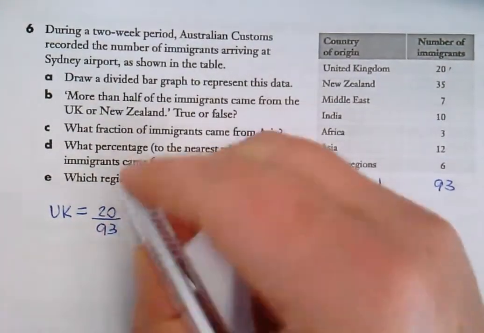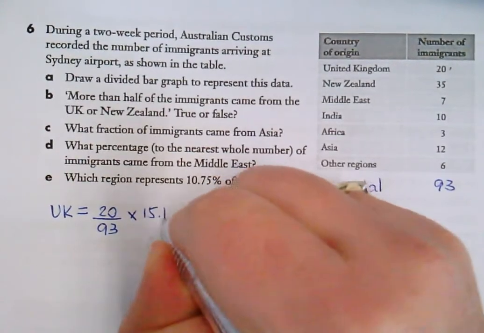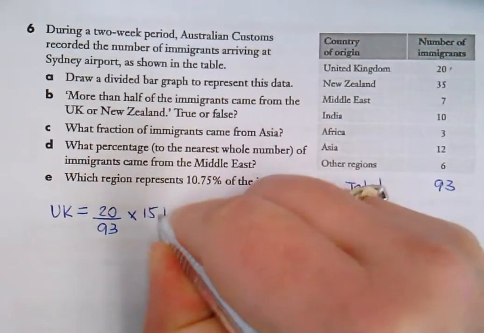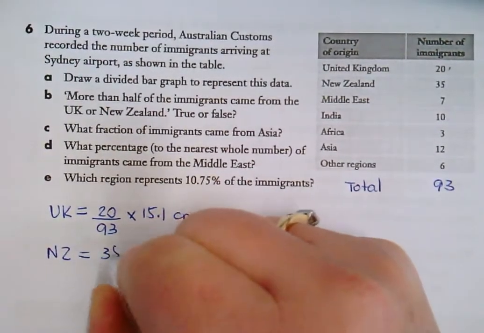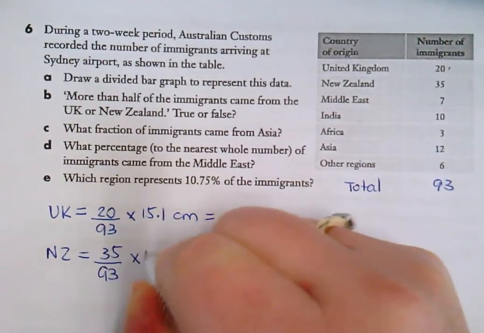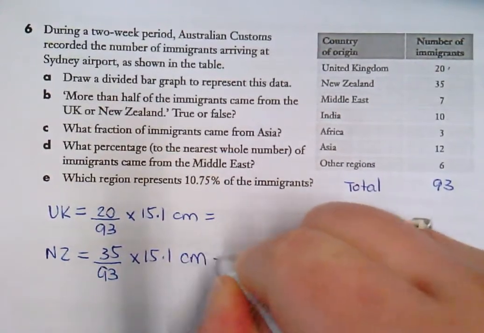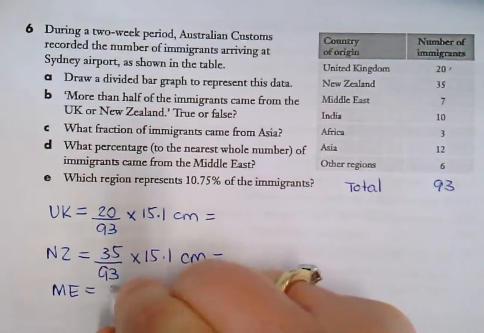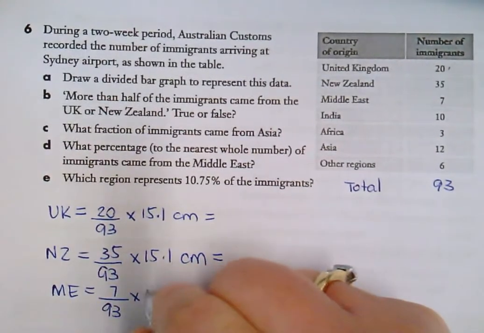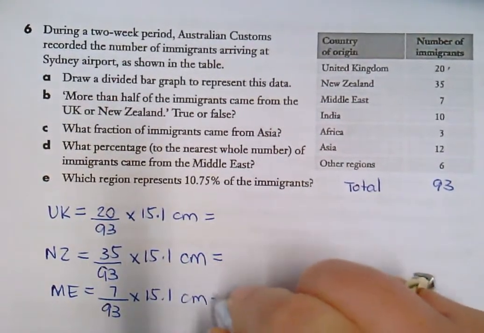So that's the fraction that our UK, times it by 15.1 centimetres. And we'll do that for the others. New Zealand, 35 over 93 times 15.1 centimetres, etc. So keep going with all of those, work them all out. Can I just have an answer for the first one, for the first two actually?